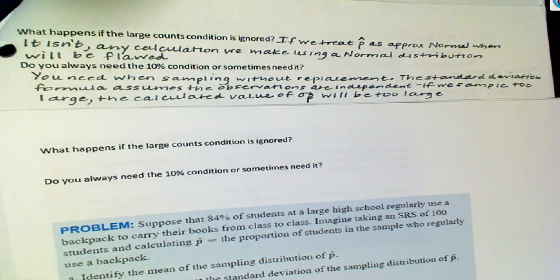Okay, so here are a couple of questions you might have about those conditions. What happens if the large counts condition is ignored? If we treat p hat as approximately normal when it isn't, any calculation we make using a normal distribution will be flawed.